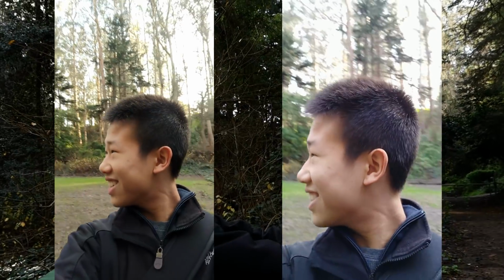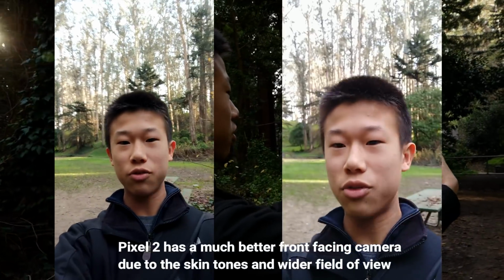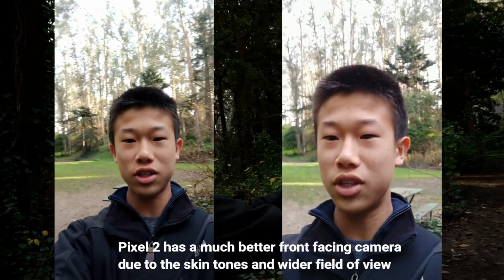Does it even have any stabilization? Yeah, but the Pixel 2 doesn't have OIS either. Oh. Well, I guess they're both not optically stabilized. Okay, so we're just testing this, and it looks pretty decent on both phones, but I'll have to give it to the Pixel 2 on this one.